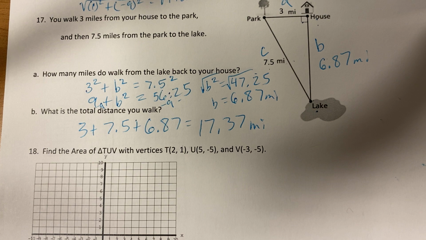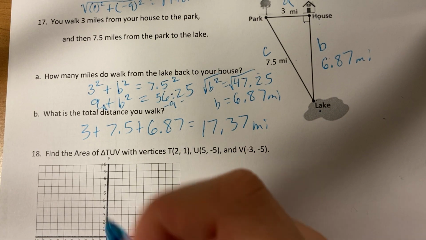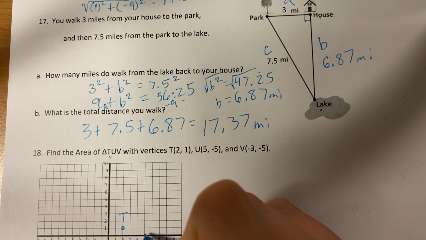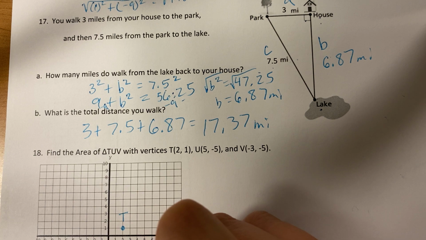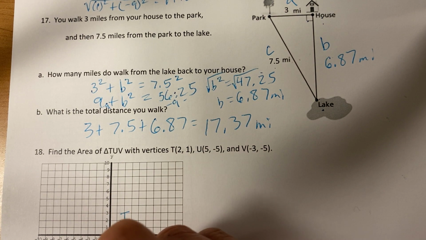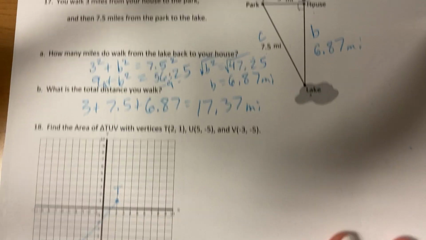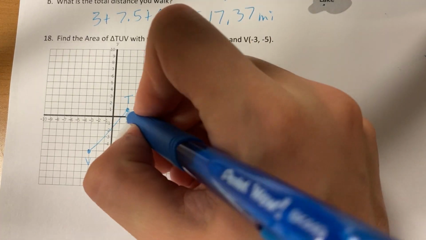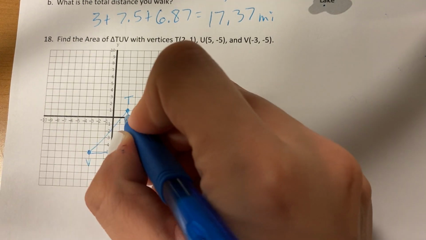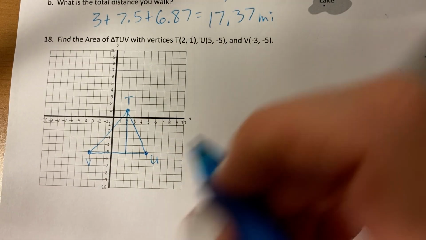All right, so let's find the area of TUV with the vertices. So we have (2, 1) is T, (5, -5) is U, and (-3, -5) is V. Oh, and you can't see that, sorry. So I just plotted these points. All right. Okay, and it says find the area.